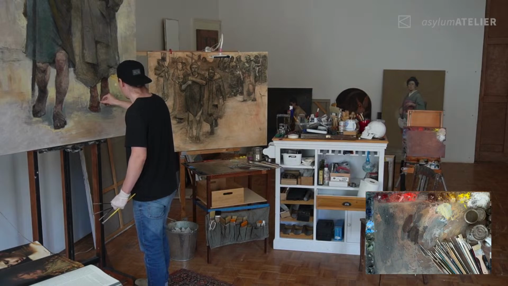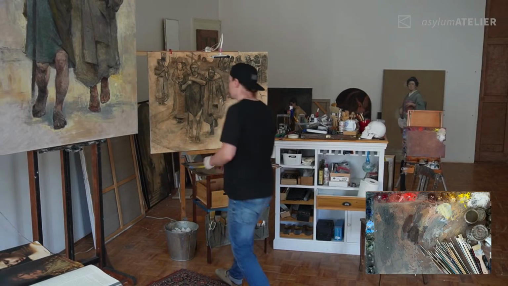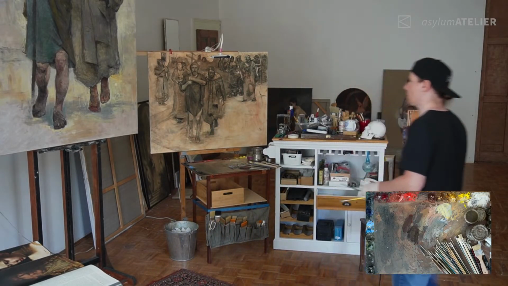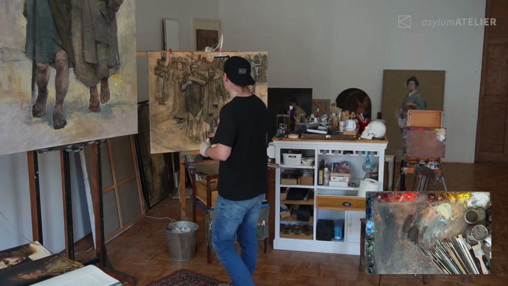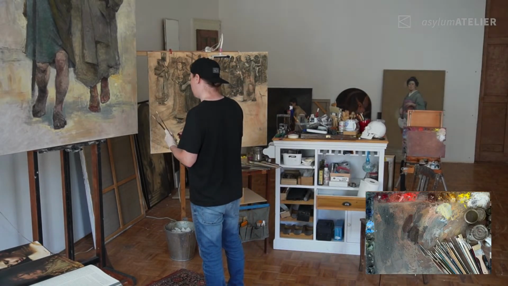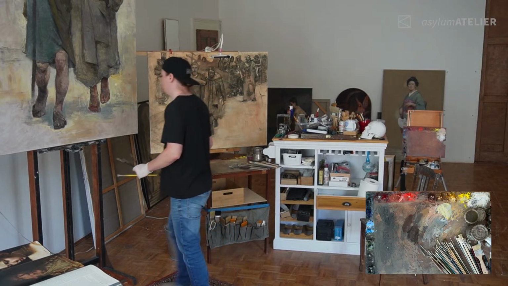It's going to be a big toe. It's going to be right here. It's going down. It's going in. Okay. But this all should be in the shadow. And I'm going to try to put it into shadow.